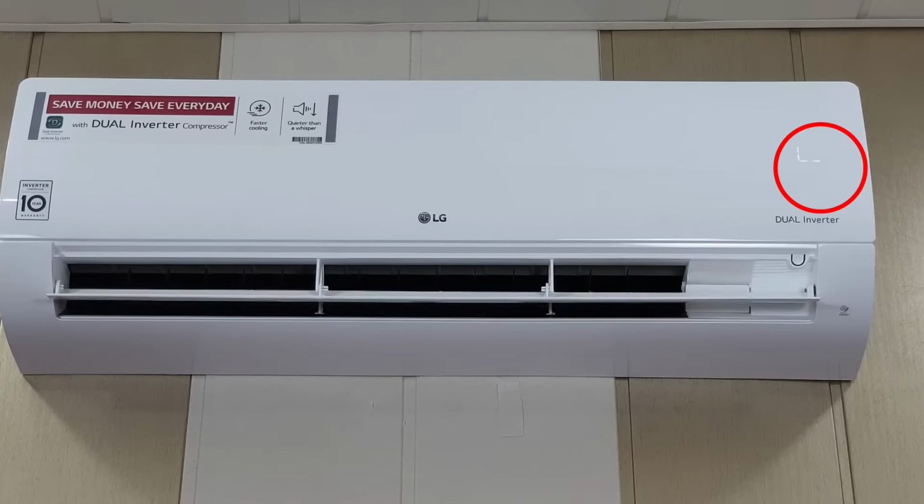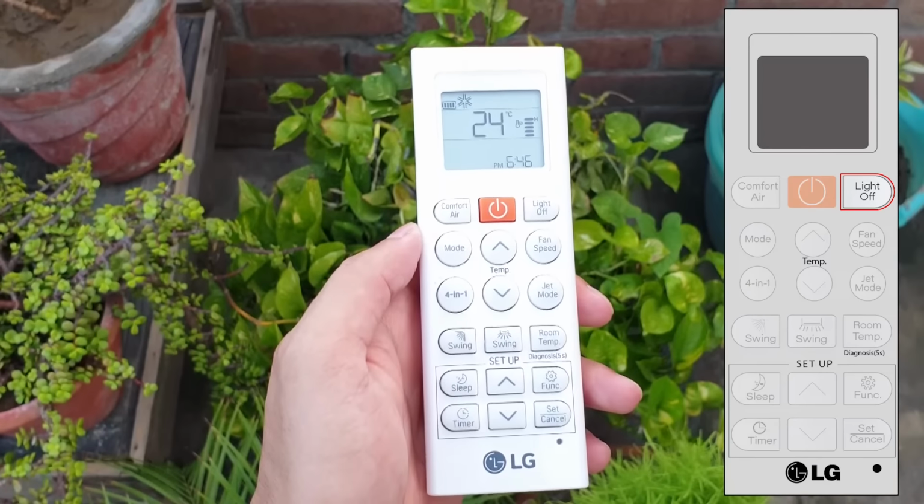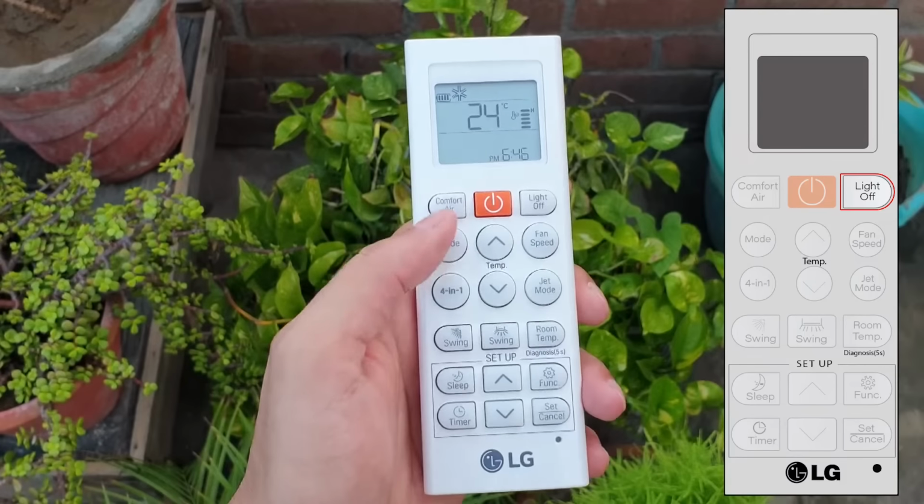The light off button is used to turn the indoor unit display on or off. Press once to turn off, press once again to turn on.